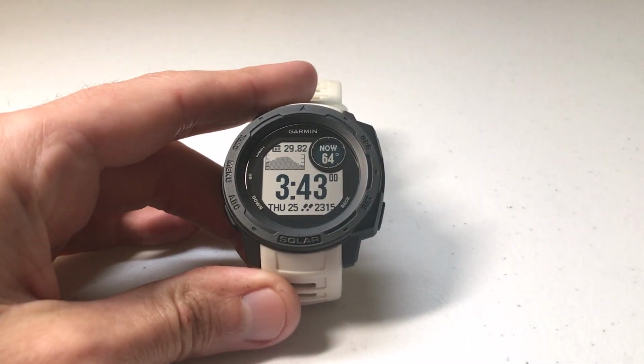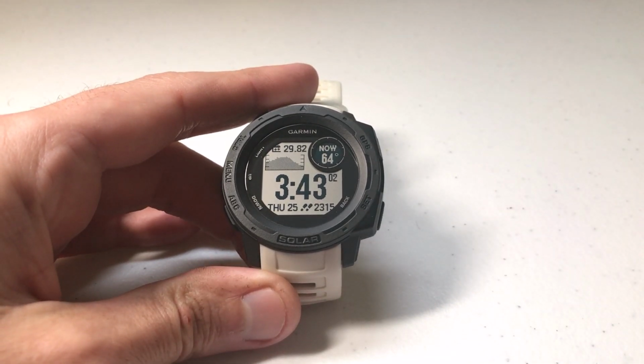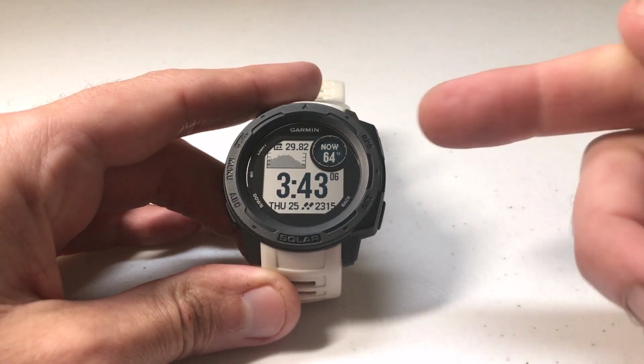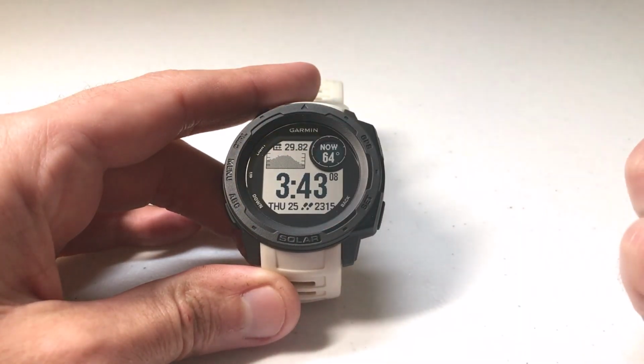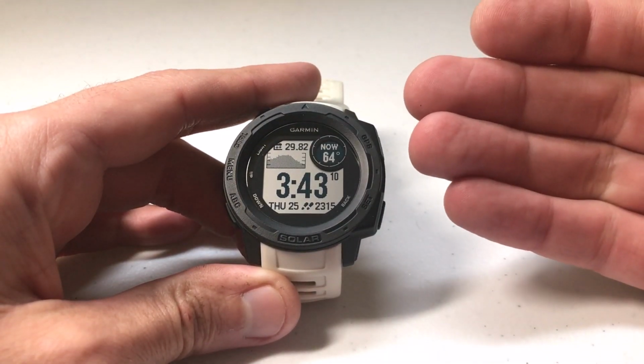Today I'm going to be doing a video to try and walk you through all of the different alert options that you've got on your Garmin Instinct Solar watch. So first let me start by saying I'm going to be using the watch today as delivered from Garmin. I haven't made any adjustments to any of the hotkeys.